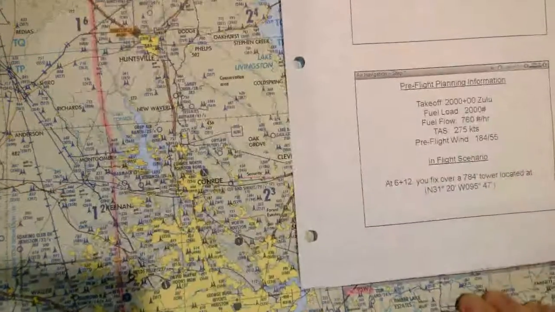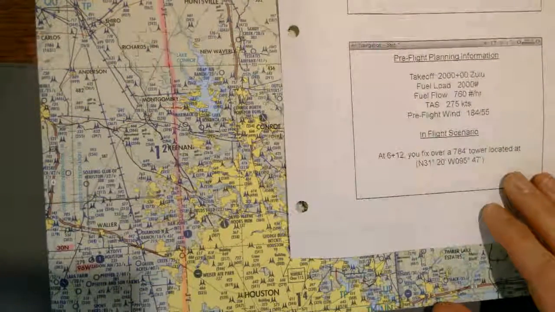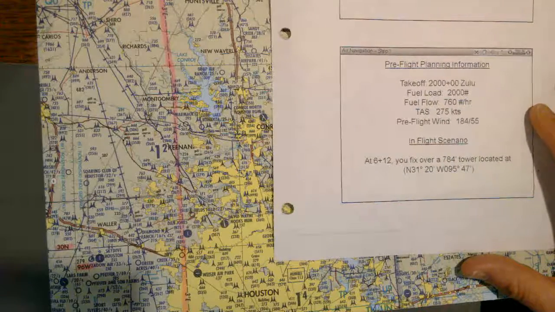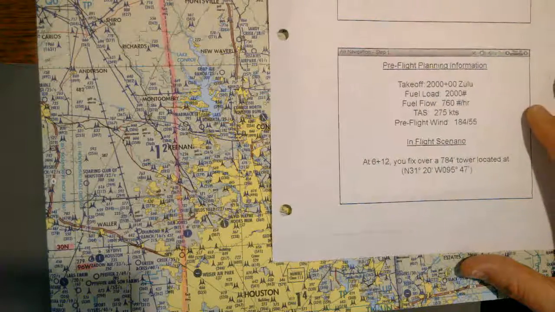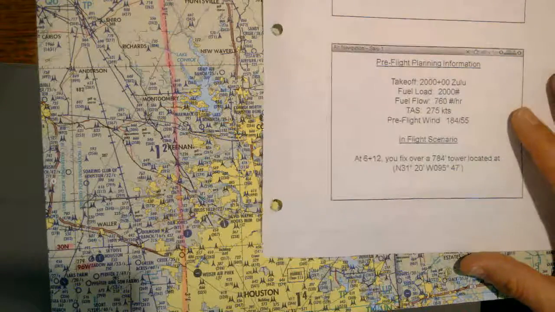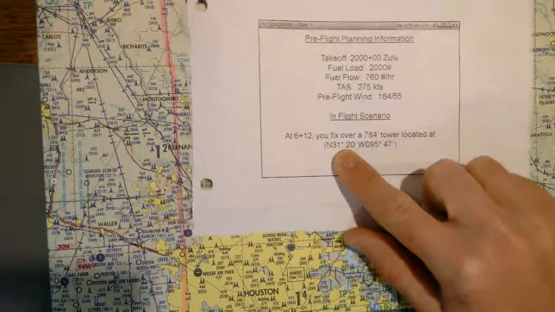Now we're in the in-flight scenario where you find yourself over a 784-foot tower located at this location. Okay, so the first thing you gotta do is find it. For this scenario, we don't have to do any sort of magnetic variation fixing. All we're doing now is trying to find this tower, and when we find the tower, that's where we're located. So we gotta look for it.